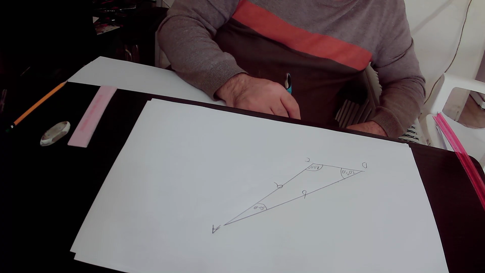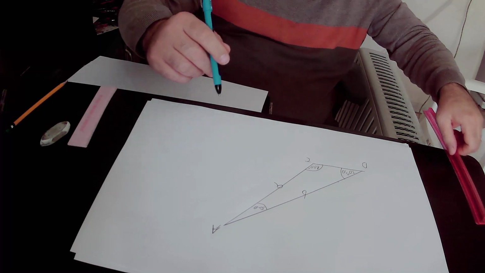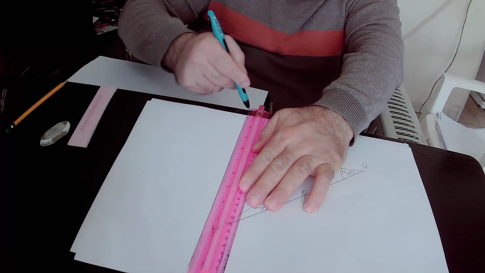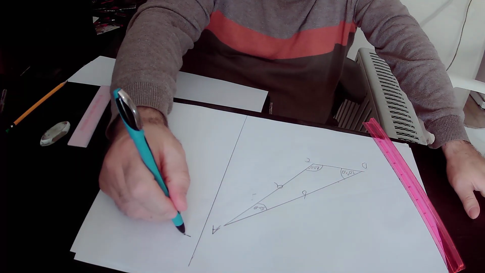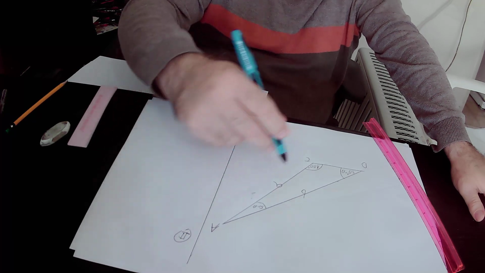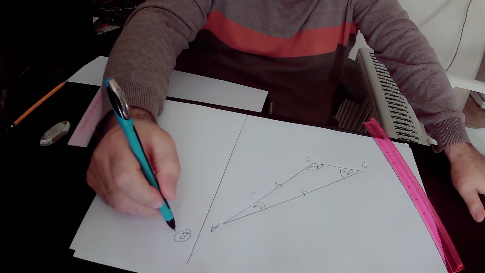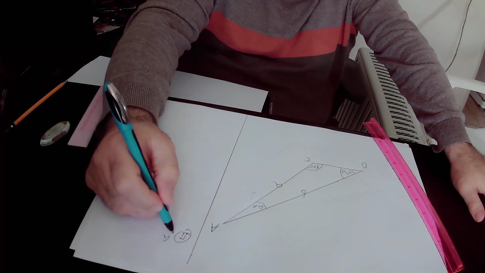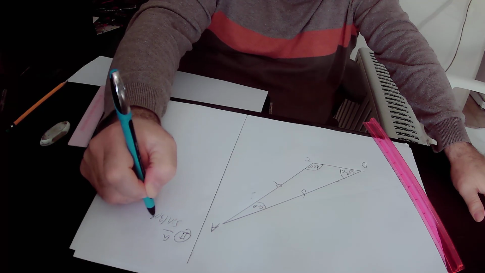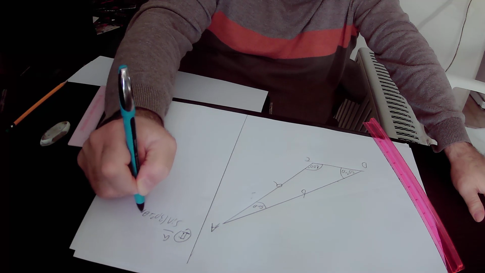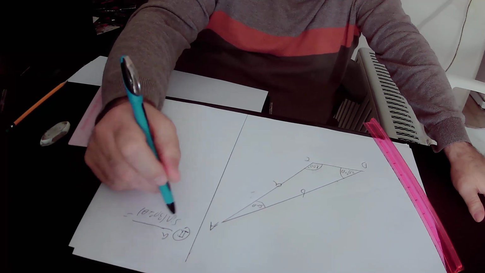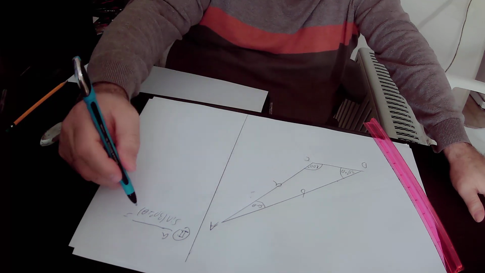According to the law of sines, we will get that A over sine of 30 degrees plus theta equals B over sine of 100 degrees.